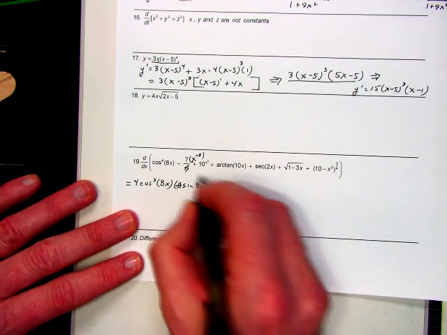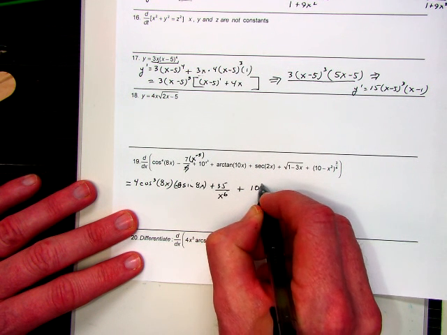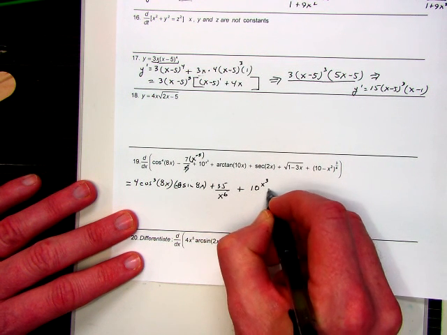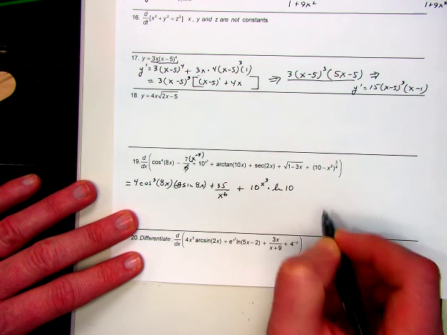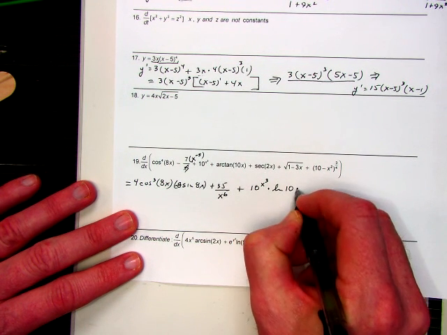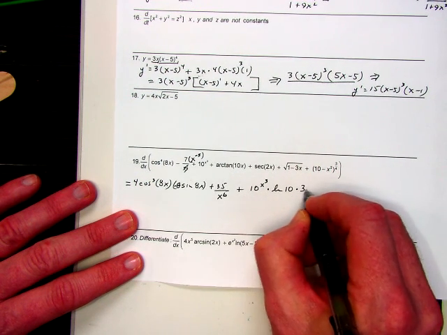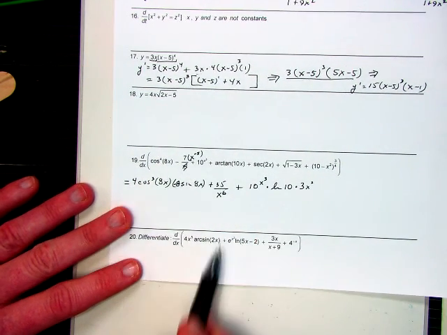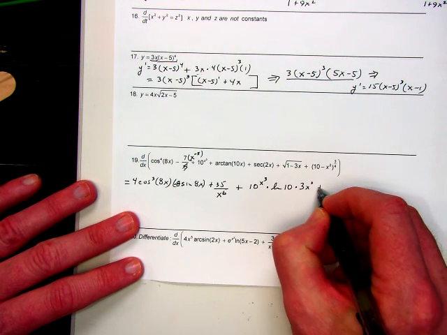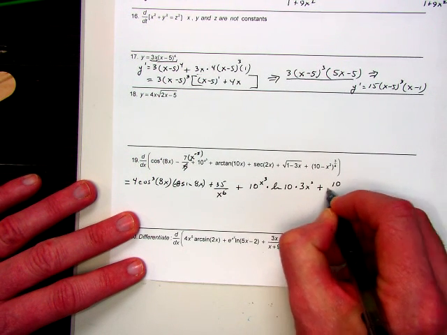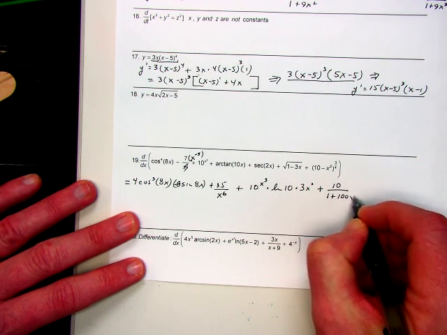Okay, now we're going to differentiate the 10 to the x cubed power, which, since it's exponential, is 10 to the x cubed times the natural log of the base, times 3x squared. Okay, the derivative of the arctan, if that's u, is plus u prime, which is 10, over 1 plus u squared, which is 1 plus 100x squared.